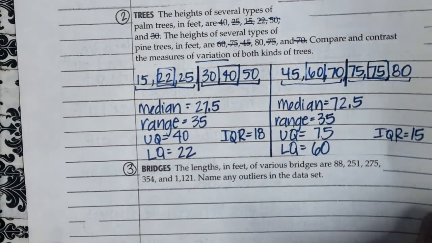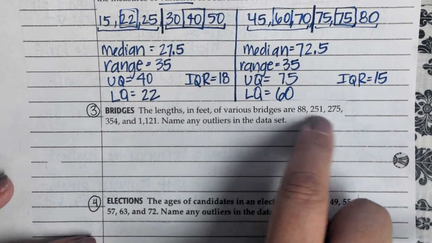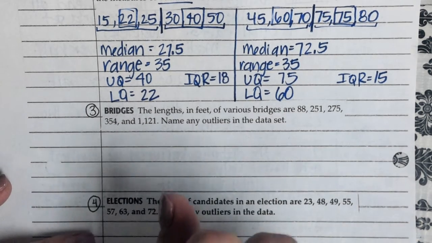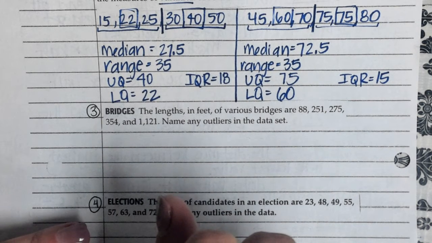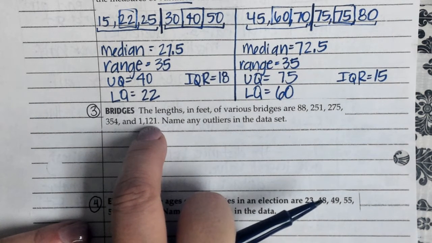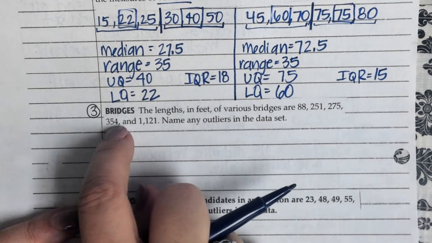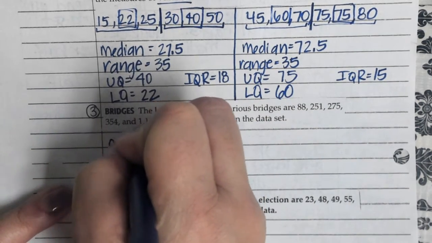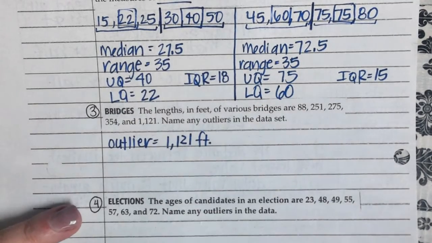All right, let's do the next one together. The lengths in feet of various bridges are 88, 251, 275, 354, and 1121. It says name any outliers in the data set. Do you see how this one is much bigger, much larger? We're talking a difference between 88 and 354, and then we jump up to 1,121. So my outlier would definitely be 1,121 feet.